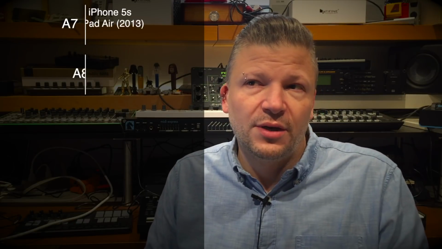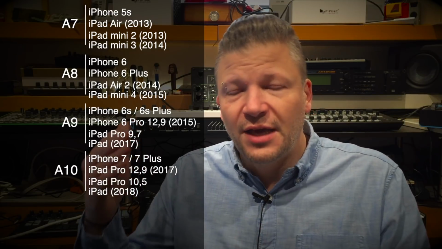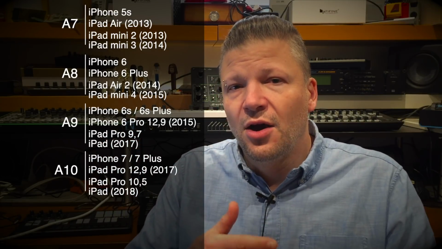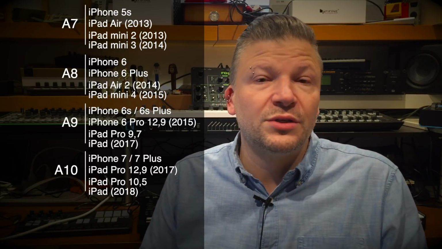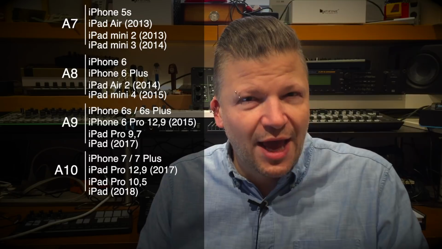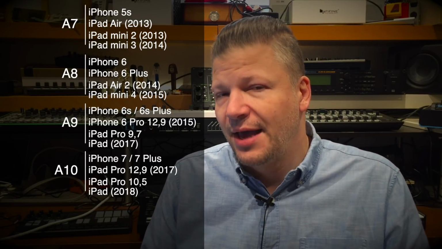So if you want to be able to run today's OS, Apple supports everything that runs on a 64-bit CPU. So it starts from the A7 up to now. And from the A7 to today, all the iPads and iPhones can run the most recent iOS. So you start with the iPad Air, which is one of the first generation of 64-bit iPads.